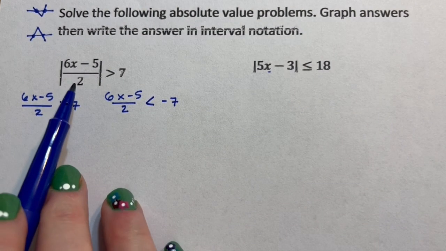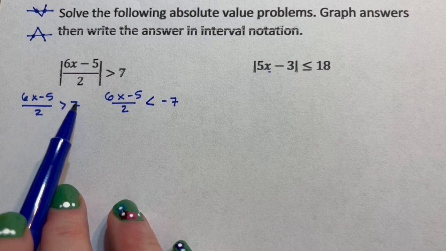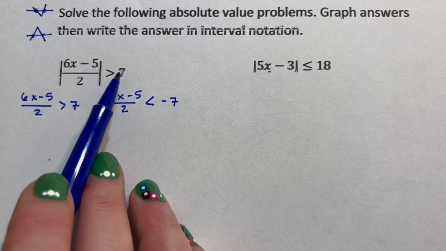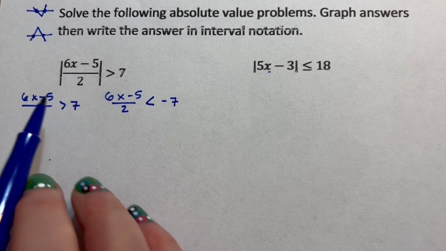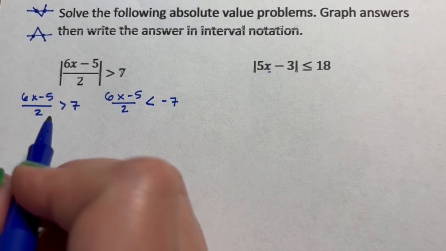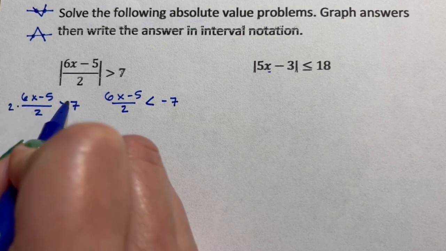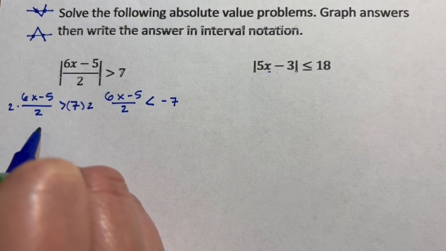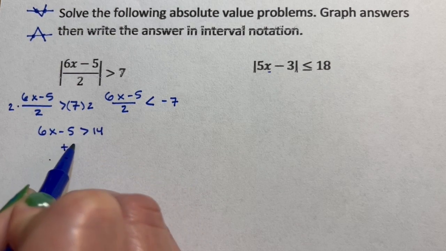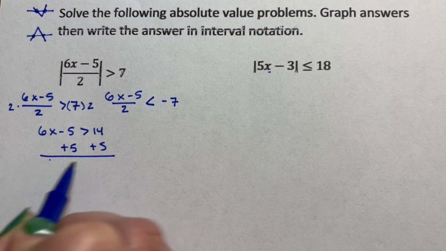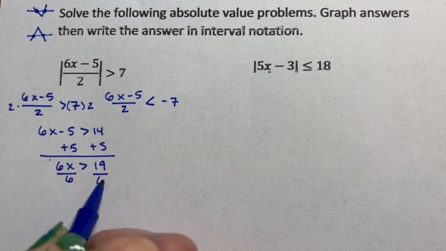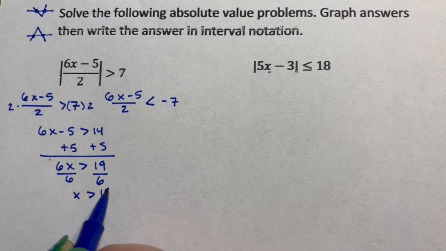So to deal with the absolute value, you write it just as is, but then you write it again and you flip your inequality and you flip the sign on the isolated number or whatever is on the other side of the inequality. So I'm going to multiply both sides by 2. I have 6x minus 5 is greater than 14. I will add 5 to both sides. 6x is greater than 19. Divide by 6, and x is greater than 19/6.